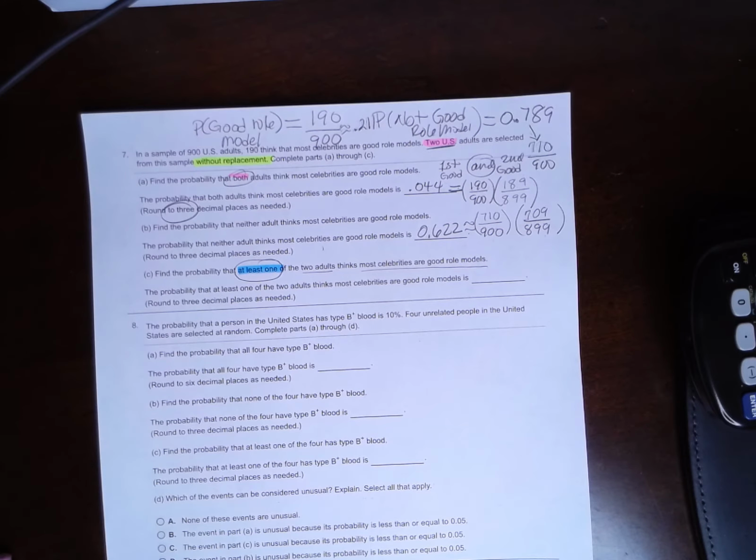It could be like the first one, they both think that they're good role models. It could be that the first one thinks that it's a good role model and the second one doesn't. It could be that the first one thinks that it's not a good role model and the second one thinks that it is a good role model. So there are 3 possibilities in terms of at least one.